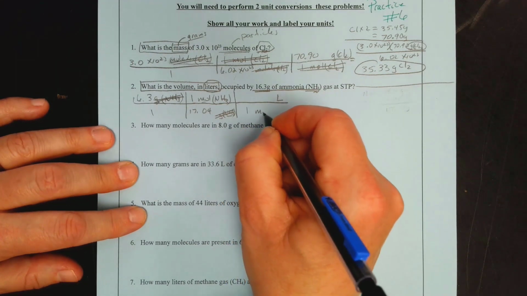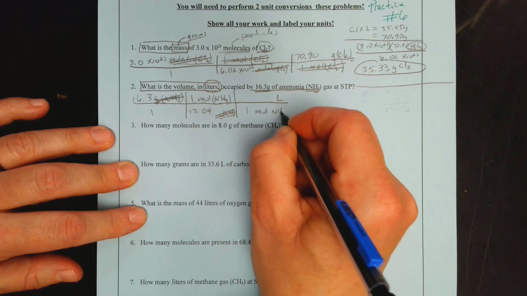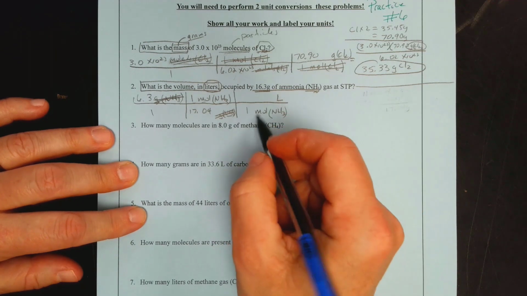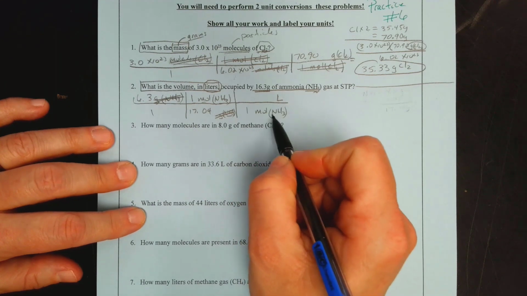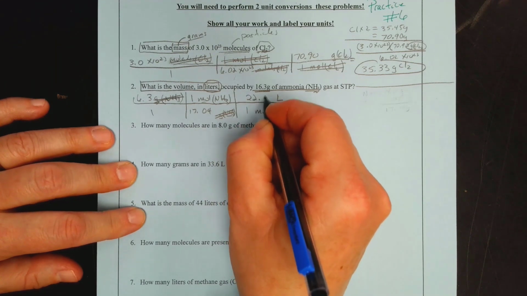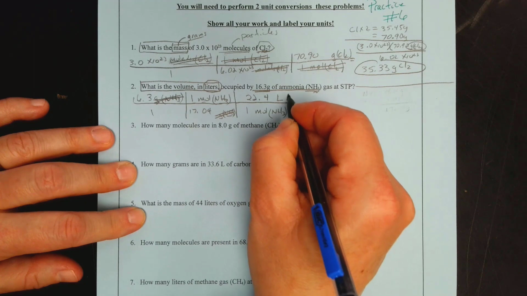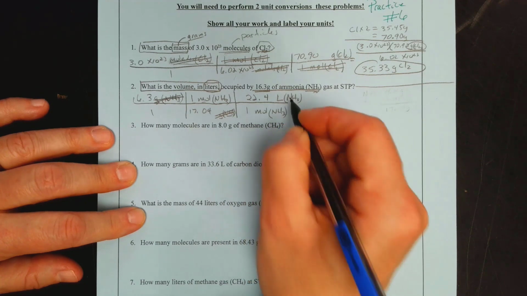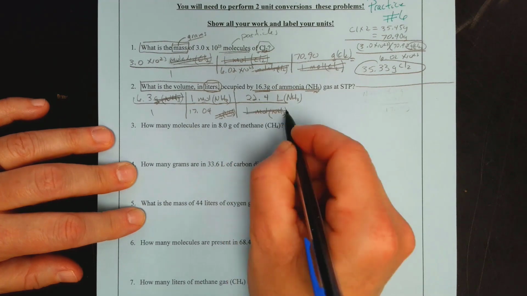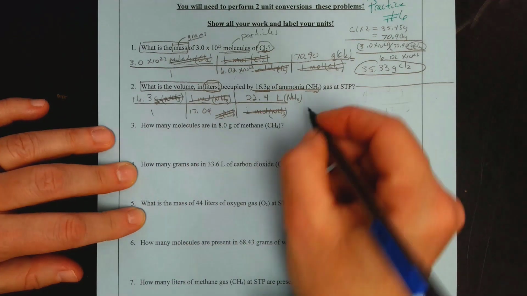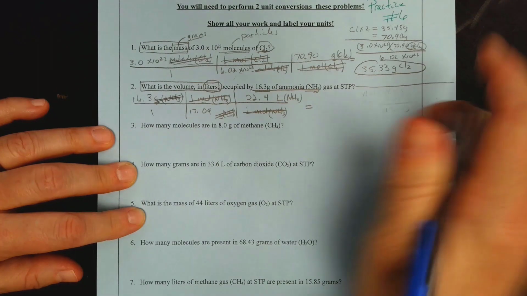I'm going to put 1 mole down here so I can cancel it. And if you remember, when we are dealing with volumes, a mole of any gas equals 22.4 liters, of NH3 in this case. Now I'm set up. I just have to do my canceling. I'm going to cancel 1 mole here and 1 mole here. And now I can set up my multiplication.